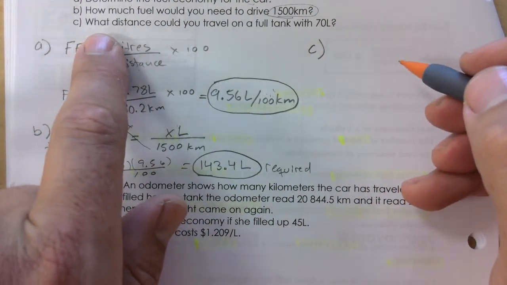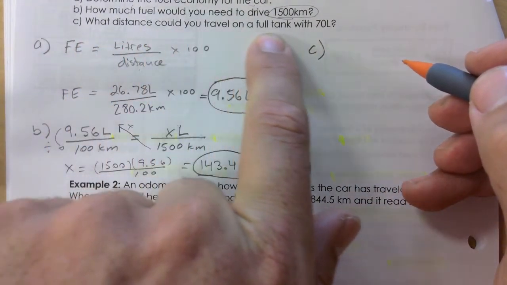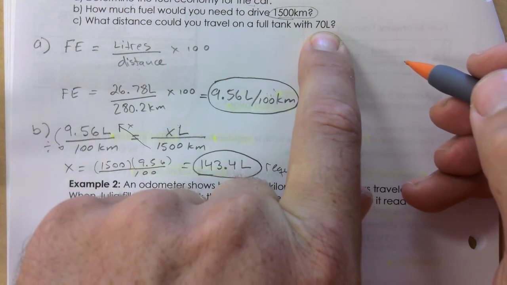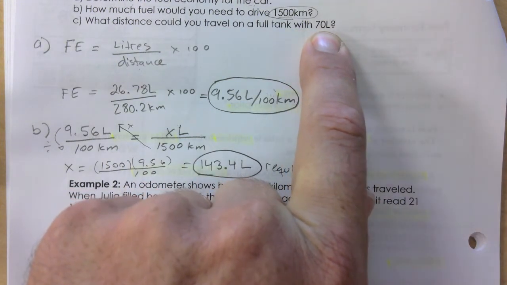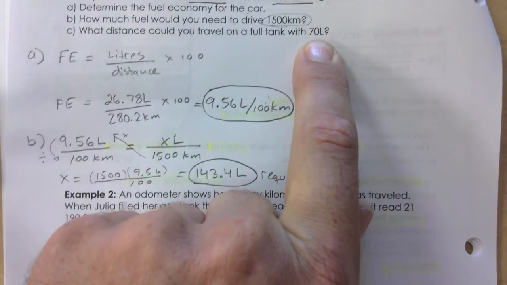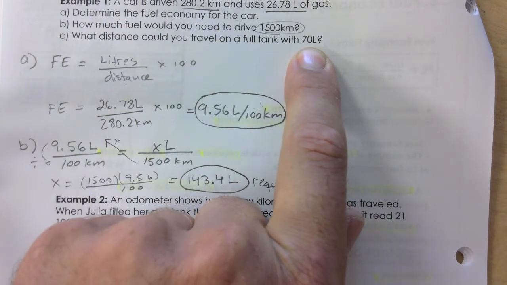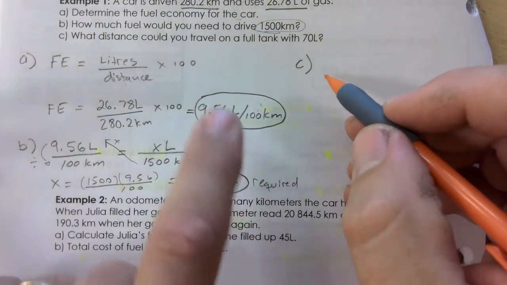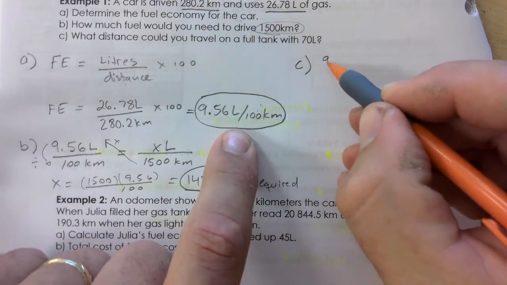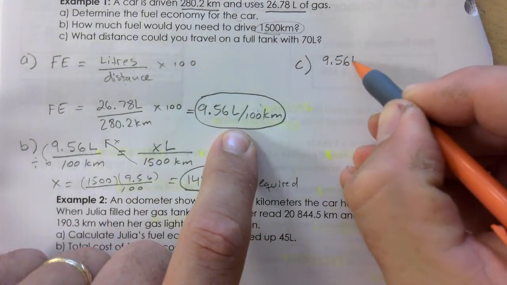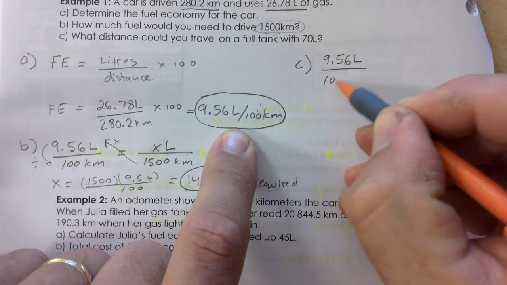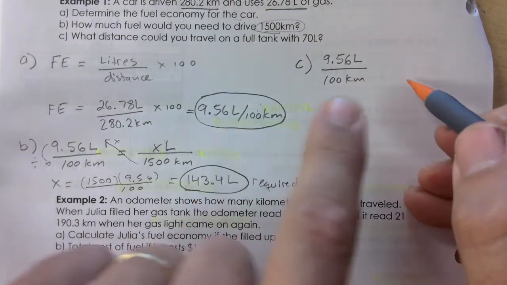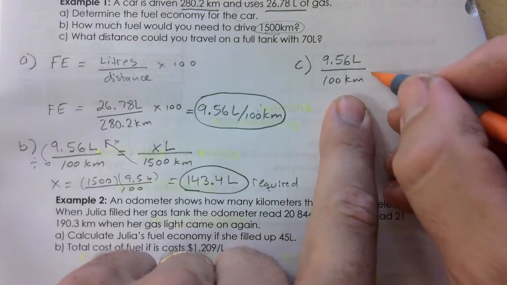Okay. C, what distance could you travel with a full tank if it had 70 liters? That's kind of what car manufacturers will call a range. Like, what's the range on a tank? How far can you get? Start with your fuel economy again. That's what I said, most questions can be solved using proportional reasoning. Start with that if you have it.